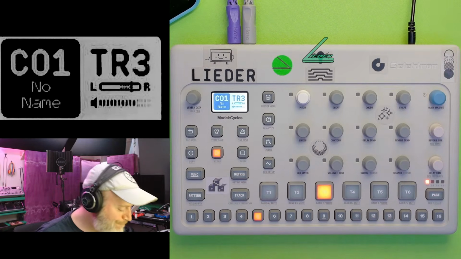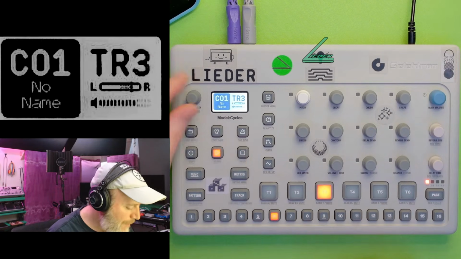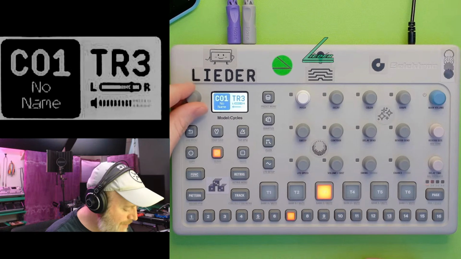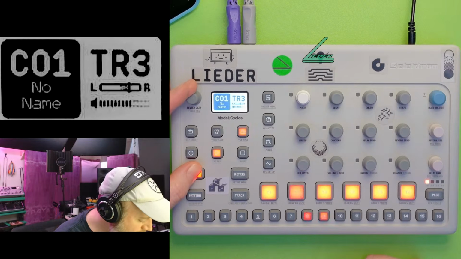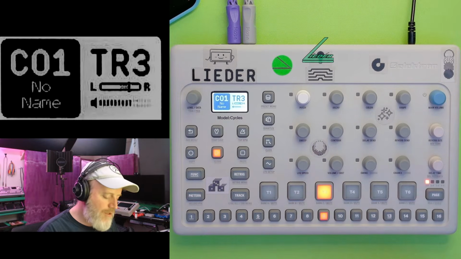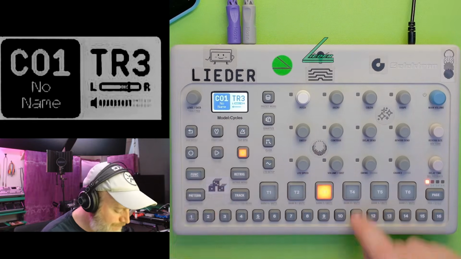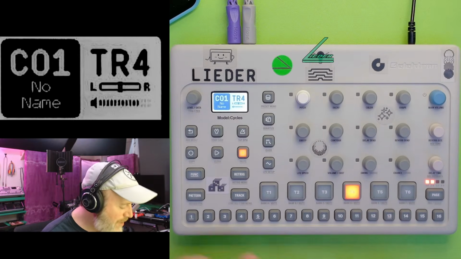All right. I'm going to bring them down a little more because they're kind of starting to irritate me. And I'm going to bring the pan to the center just a hair bit more. Okay. Now, let's go to our percussion.